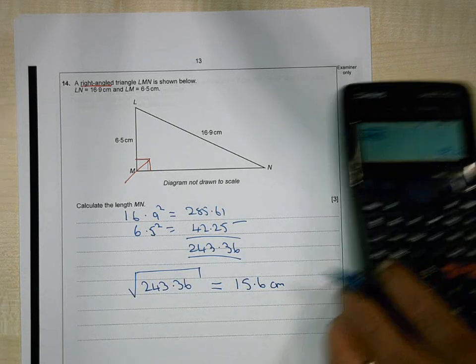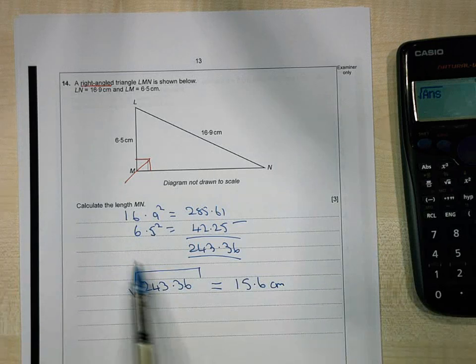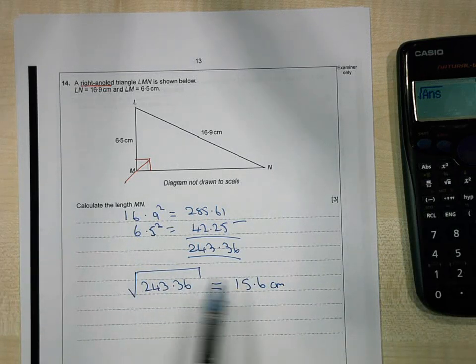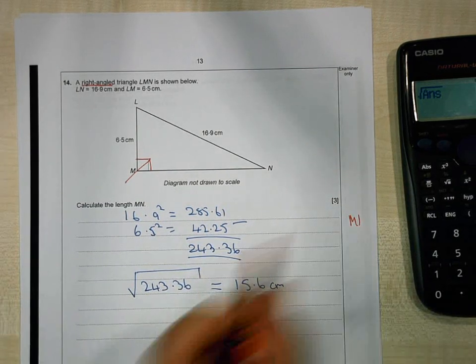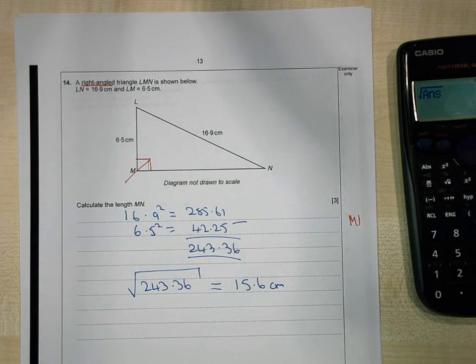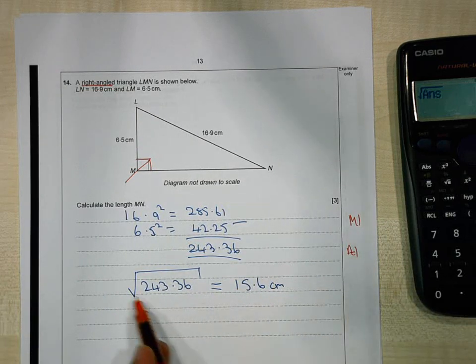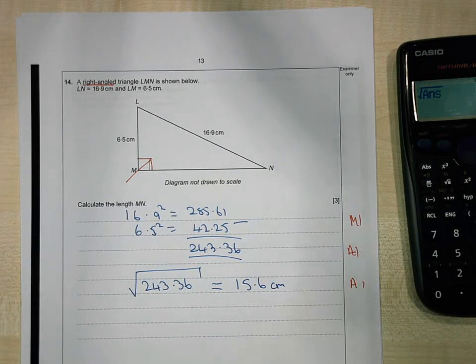centimeters. So you're spotting, I know 2 sides, they're asking me for another. I've got to square both things, then decide am I adding or subtracting, then remember to square root. So you've got a method mark for squaring and subtracting, an answer mark for the square root of 243.36, and an answer mark of 15.6.